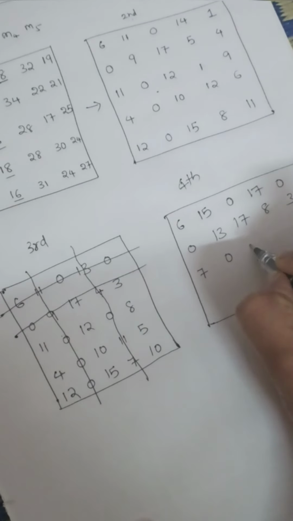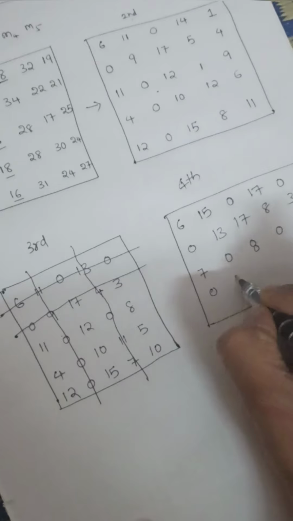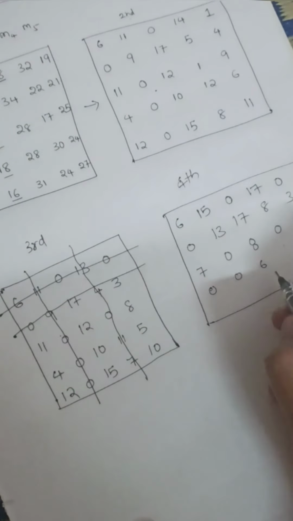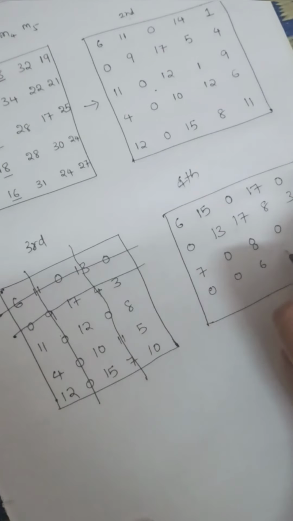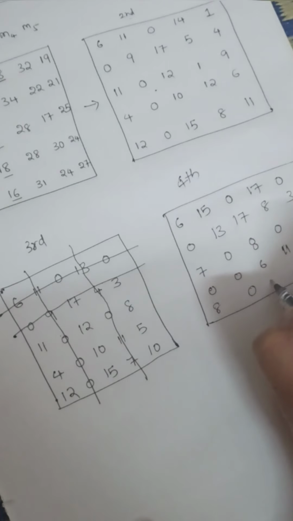12 minus 4, that is 8, 0, 4. Next, 4 minus 4, 0, 0 as it is. 10 minus 4, 6. 11 as it is. 5 minus 4 is 1. 12 minus 4, 8, 0 as it is. 15 minus 4, 11, 7 as it is. 10 minus 4 is 6. Now this is the new table formed.